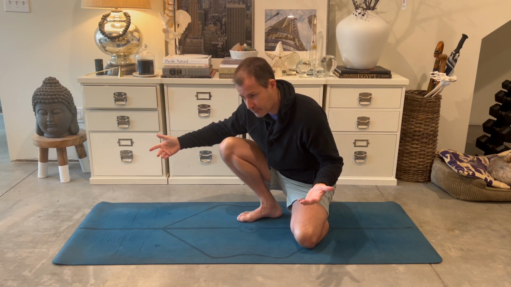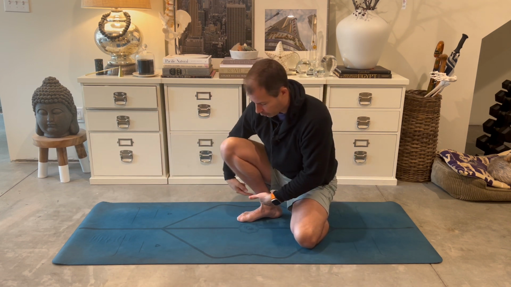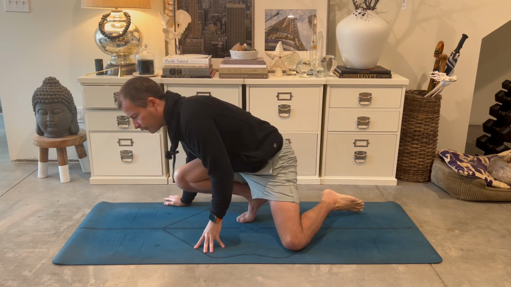So we don't do this very often in a yoga class. We don't come in here, unless you take my classes, right? We'll work the ankle. But let's take a look at Upavishta Konasana. Let's take a look at a wide-legged forward fold.